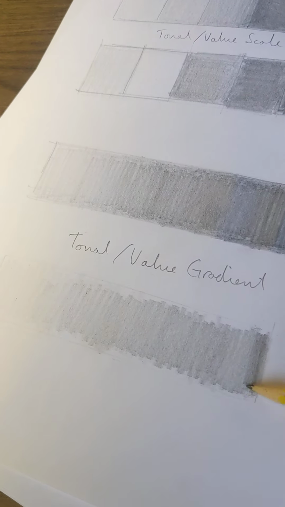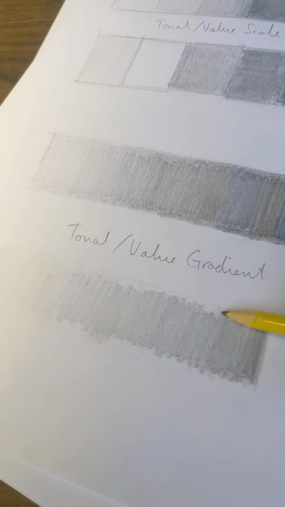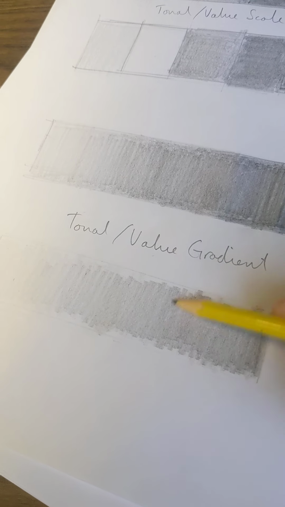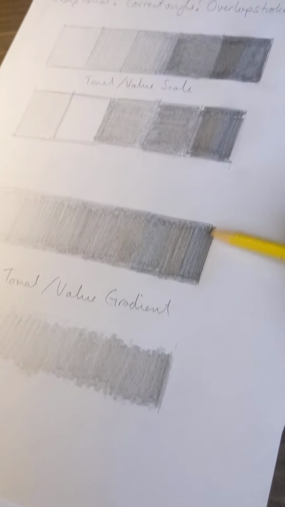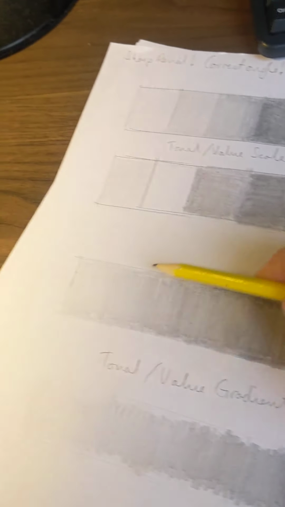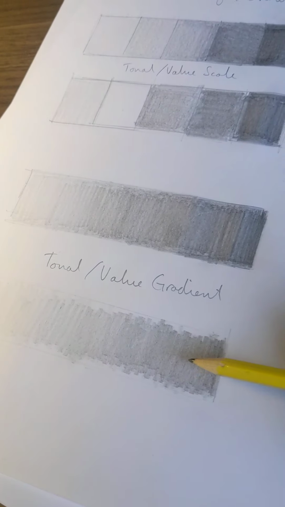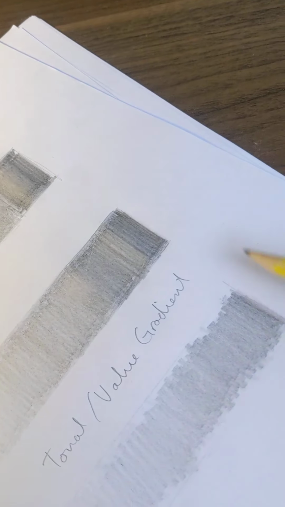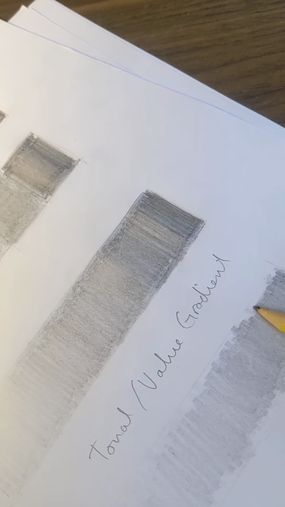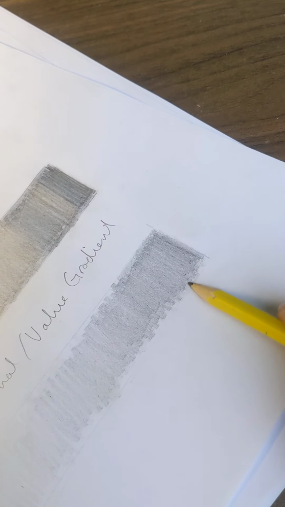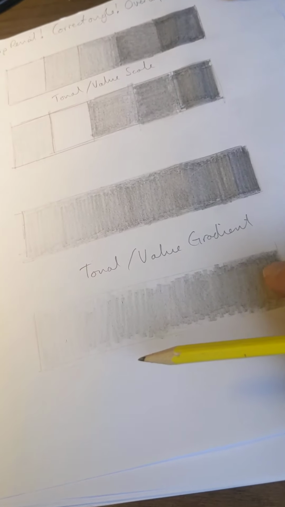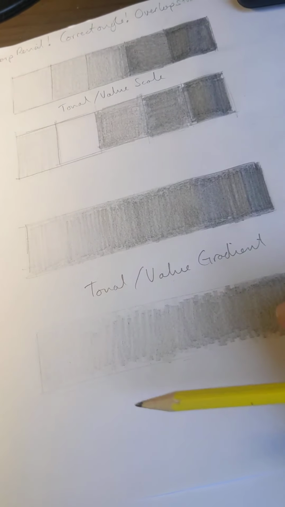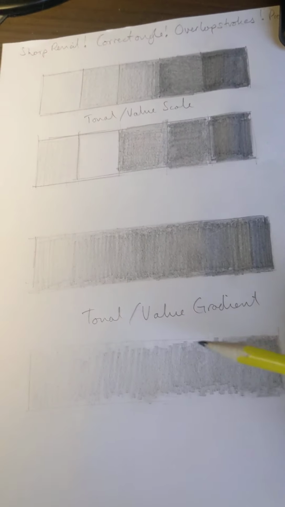We just need to build up layer by layer until we get it to where we want it to be, till we're happy that our darkest end is about as dark as the darkest end in our scale, and likewise the lightest end. You can spend time obviously afterwards coming up to the edges and just trying to tidy up, but I wouldn't worry too much about that just now. What I'm most concerned about is getting the gradient from darkest to lightest.